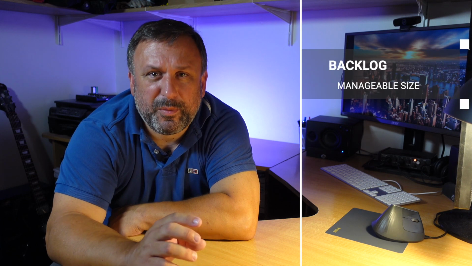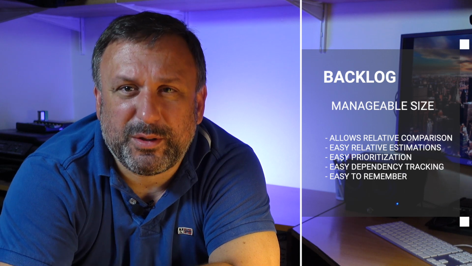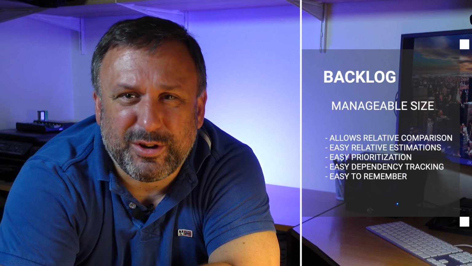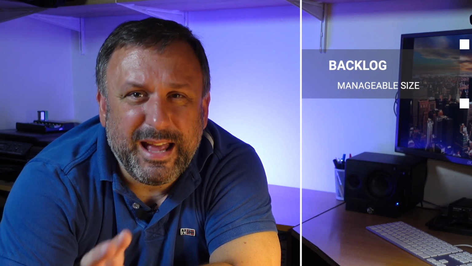Maybe you are asking why the backlog should contain just the short and mid-term plan. It is because we need to keep the backlog in a manageable size so that it is easy to work with it. By limiting the size of the backlog, it is easier for everyone to navigate through it, to compare individual items against each other to determine their relative priority and complexity, and to understand dependencies.